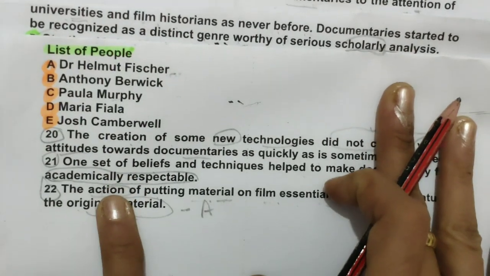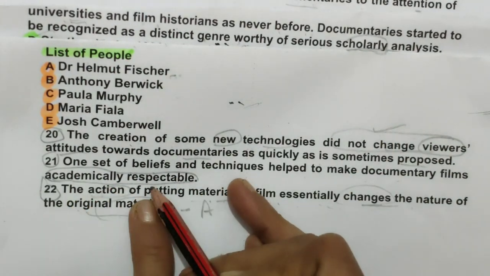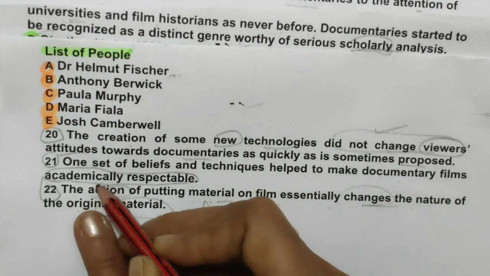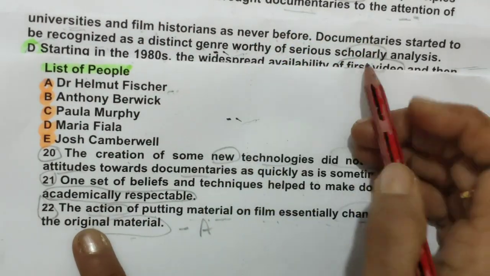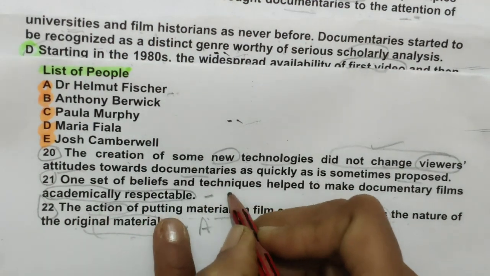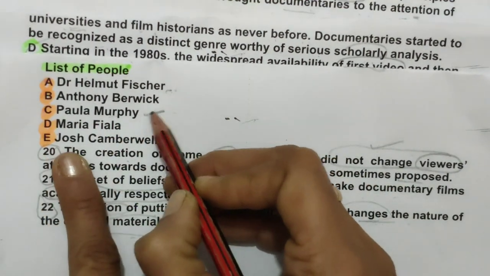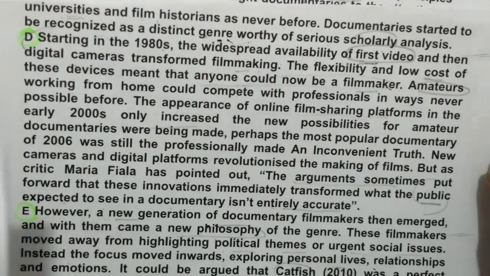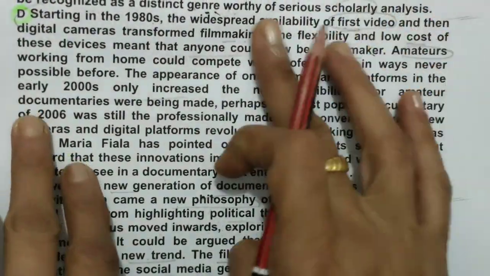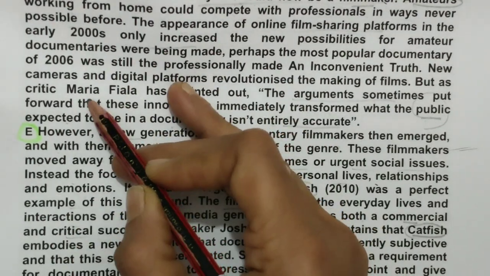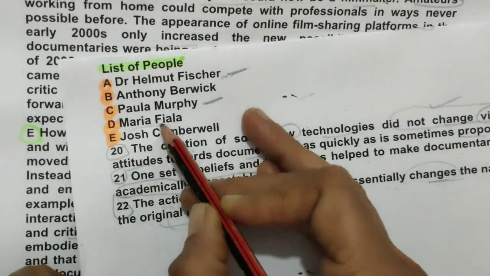So here they were talking about academically respectable. One set of beliefs and techniques help to make. So the word academically we have found here, scholarly also, universities also. So I will just mark it C. So we have marked this and this also. Now let's find another person name here in this next paragraph. Maria. Yes, Maria is also there.